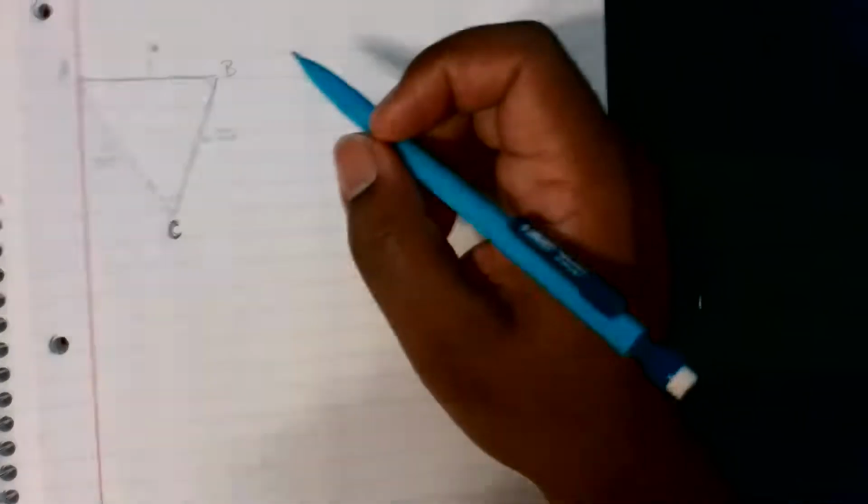We are going to use the law of cosines. We cannot use the law of sines because there's nothing there.